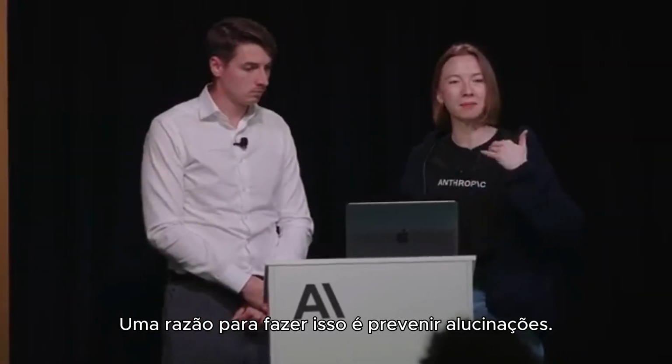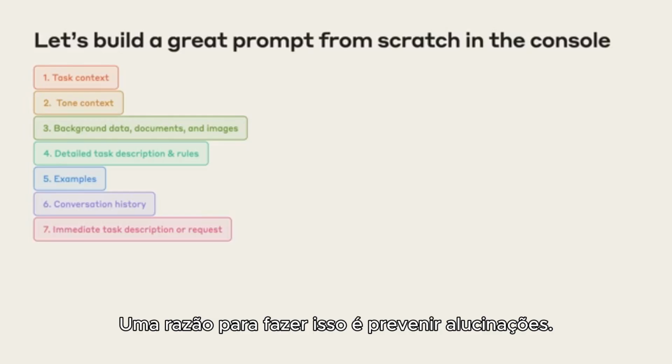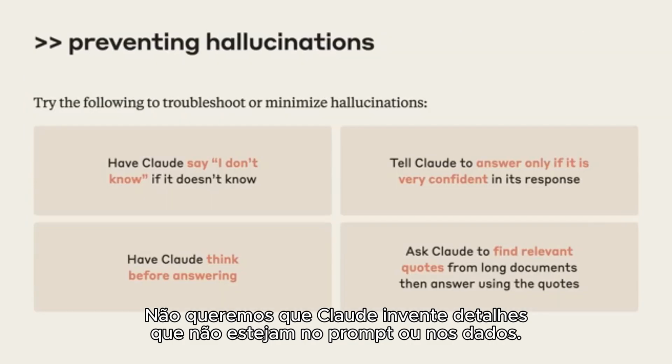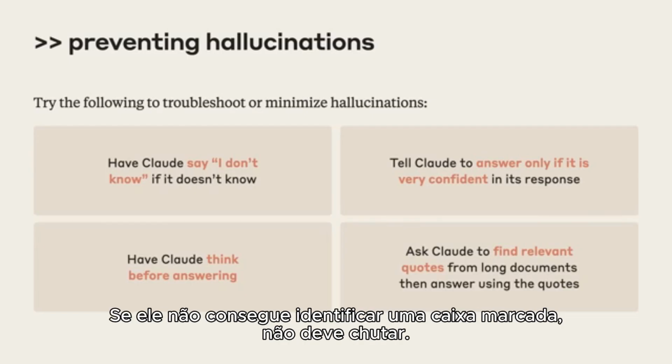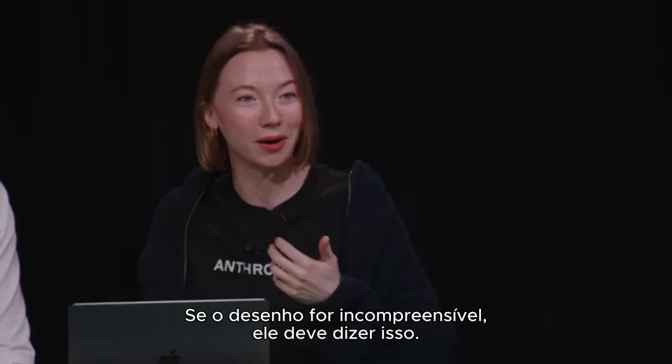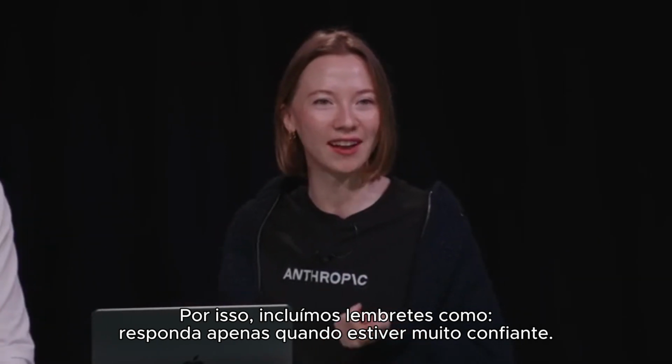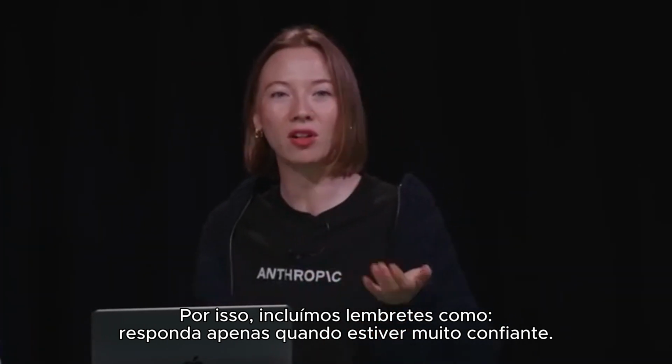So now we're going to build out the final part of this prompt for Claude, and that's coming back to the reminder of what the immediate task is and giving Claude a reminder about any important guidelines that we want it to follow. Some reasons that we may do this are preventing hallucinations. So we want Claude to not invent details that it's not finding in this prompt, or not finding in the data. If Claude can't tell which form is checked, we don't want Claude to take its best guess or invent the idea that a box might be checked when it's not. If the sketch is unintelligible, the person did a really bad job drawing this drawing, and even a human would not be able to figure it out, we want Claude to be able to say that.